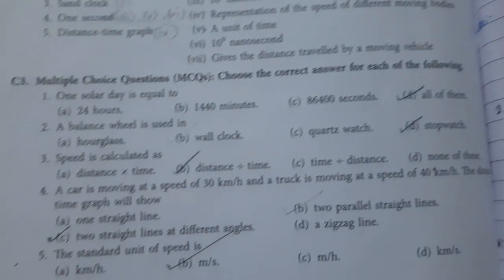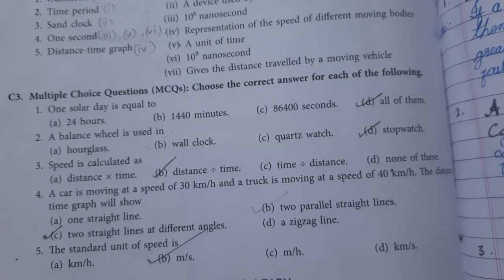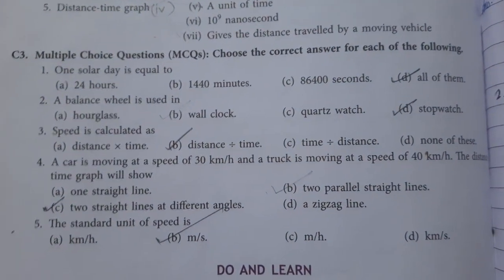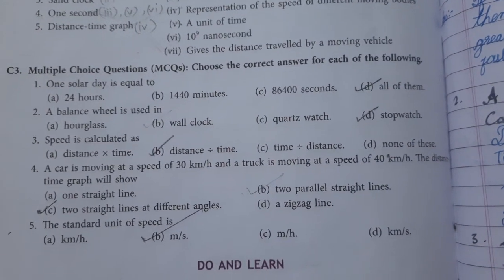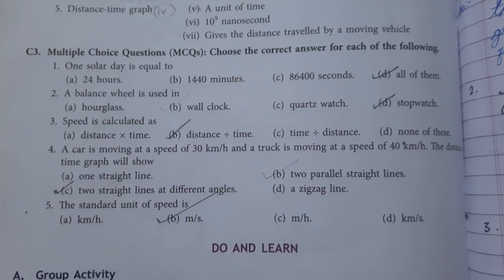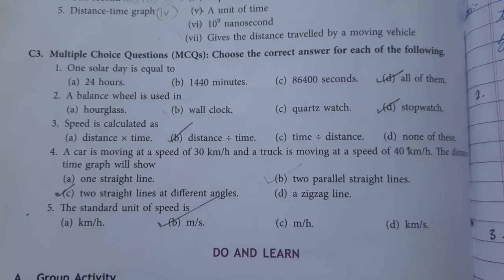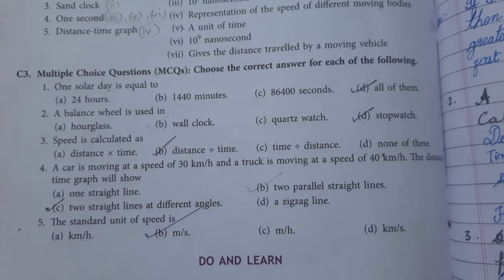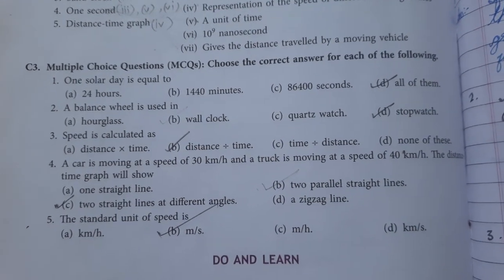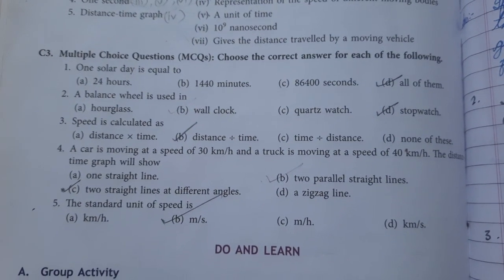Speed is calculated as distance divided by time. A car moving at a speed of 30 kilometer per hour and a truck moving at a speed of 40 kilometer per hour: the distance time graph will show two straight lines at different angles, because the car is moving at 30 km per hour and the truck at 40 km per hour. Standard unit of speed is meter per second.